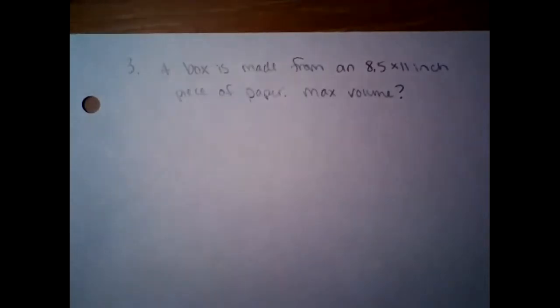So write down the problem. Also, you will need a calculator for this one. So if you have your calculator handy, go ahead and get that because you're going to need it for this. And the box that I make here is not going to be perfect. It's going to be good enough here.